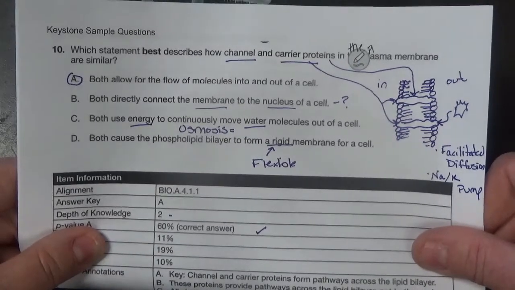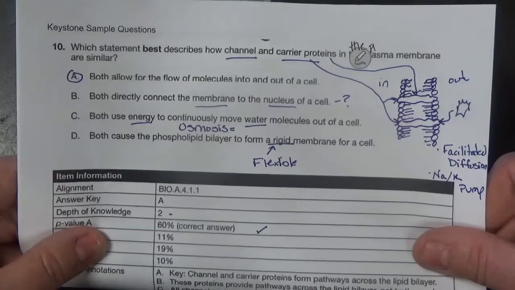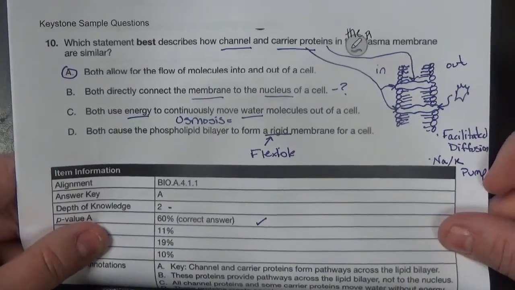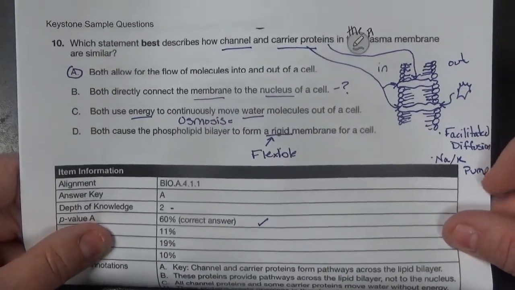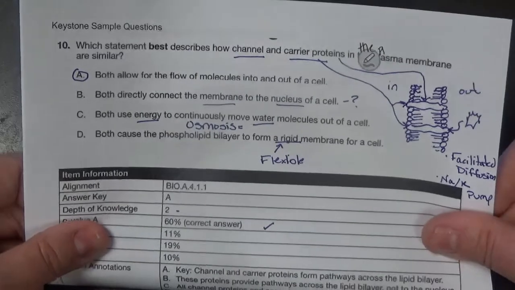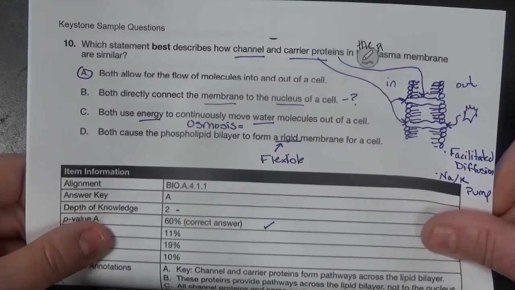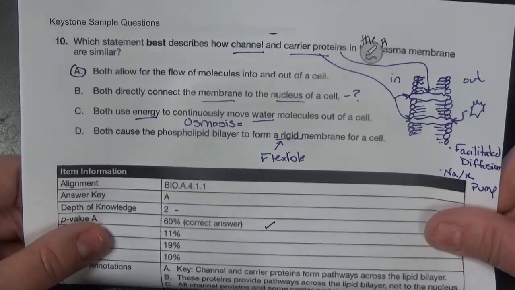So before I even looked at my choices, I went ahead and I drew a cell membrane, or a plasma membrane, and I drew some protein channels in there, and I started thinking about what the protein channels can do. They can be involved in facilitated diffusion, or they can be involved in active transport with the sodium-potassium pump. So those are two things that I remember. So my choices now are that both the channel and carrier proteins allow for the flow of molecules into and out of a cell. That could be right, but I'm going to check all my choices here.